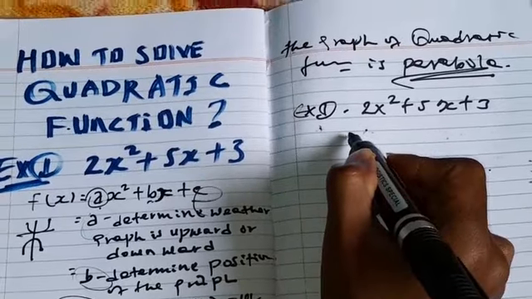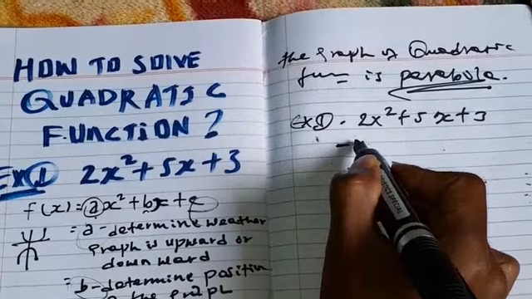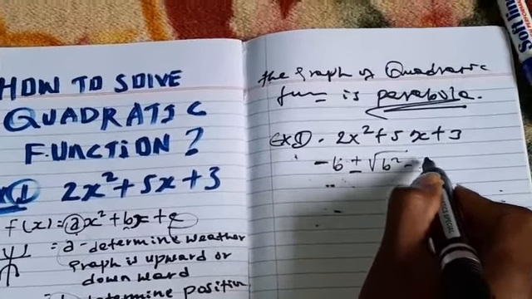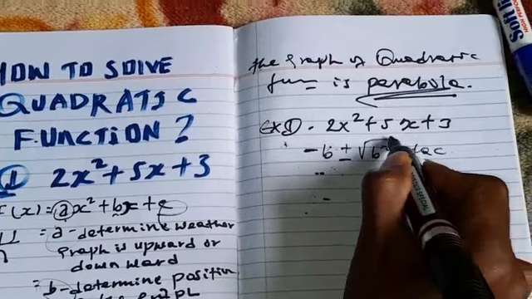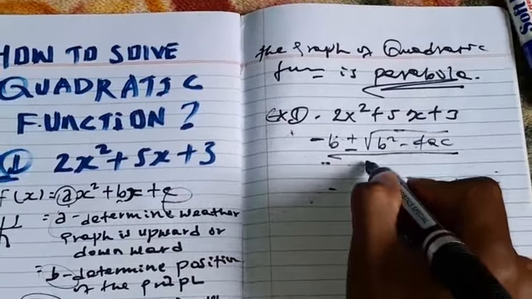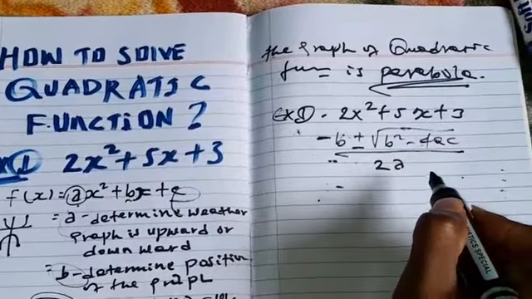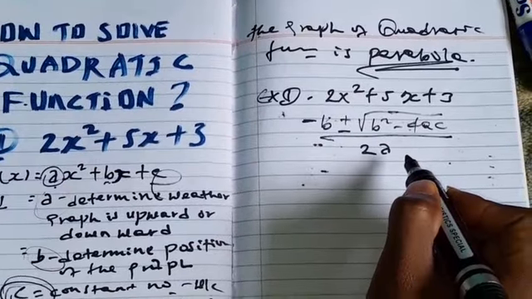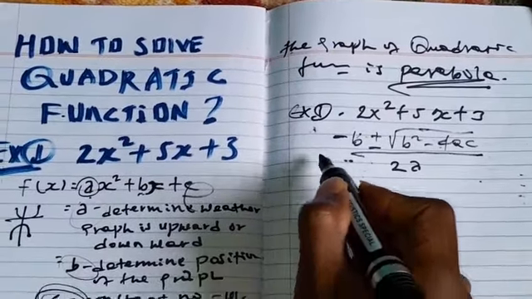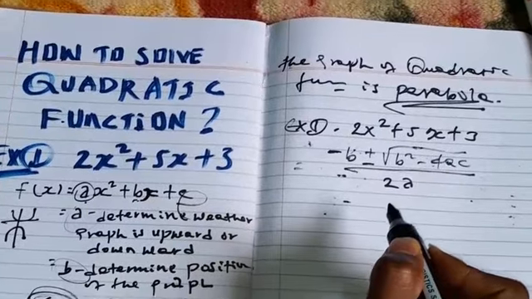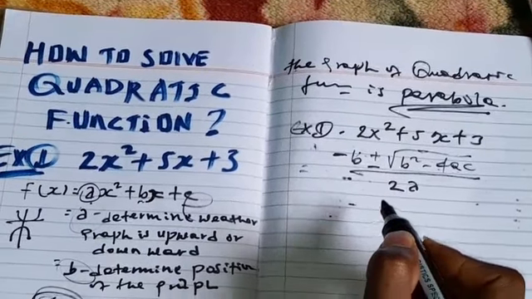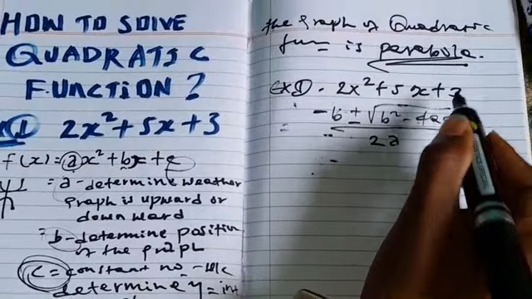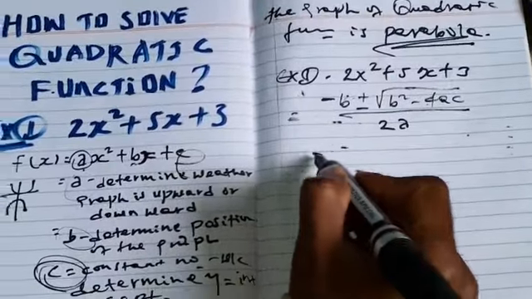This formula helps us in solving quadratic functions. Then b, a, and c are these, so we substitute each.